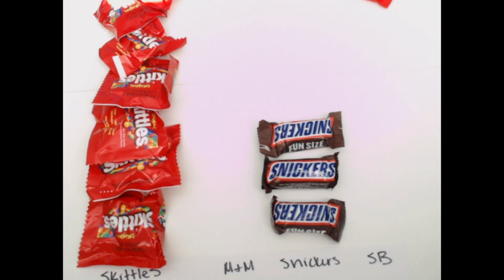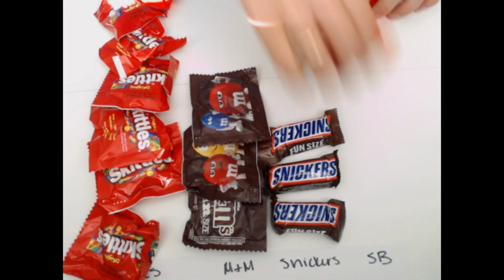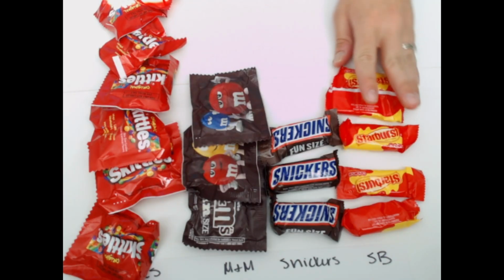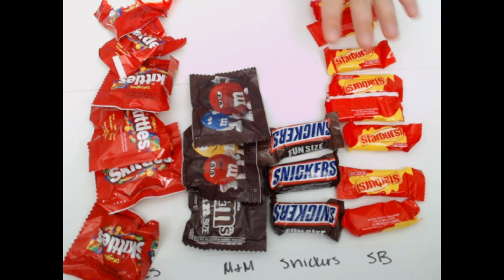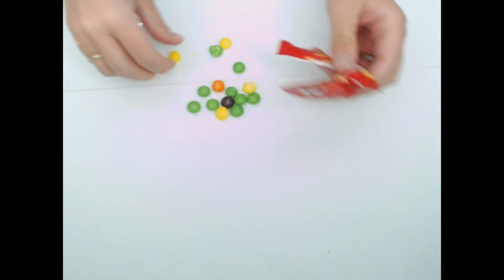And it's a little bit trickier with these candies because some of them are in bigger packages than others, but we are just making a very imprecise bar graph. So line up all your candies on each of those categories, and then we're going to make some observations about them.